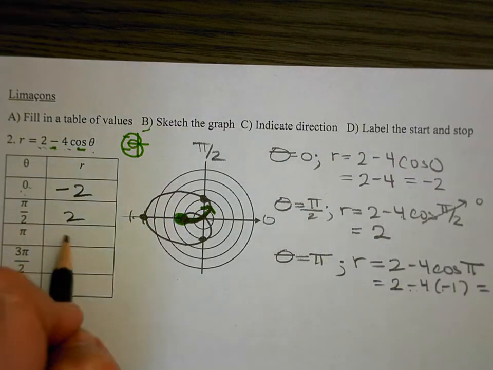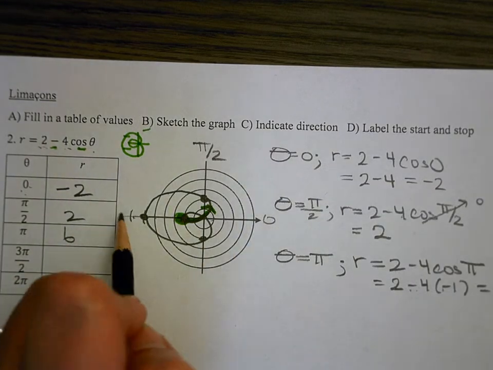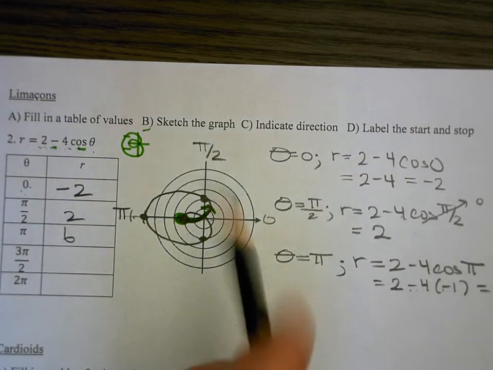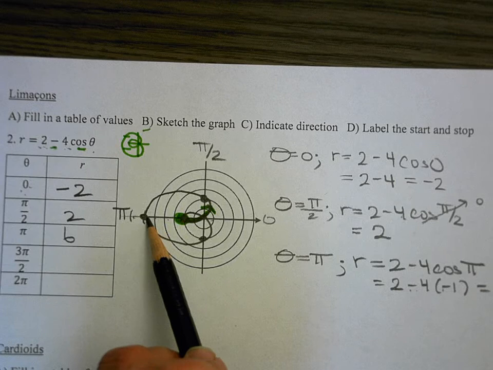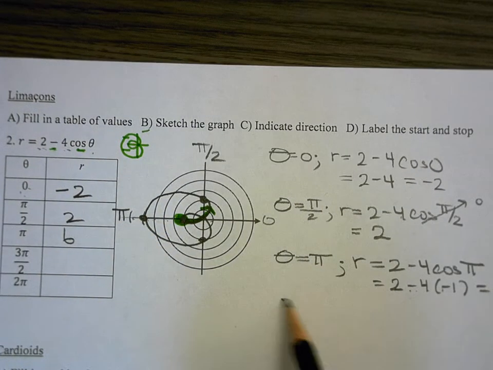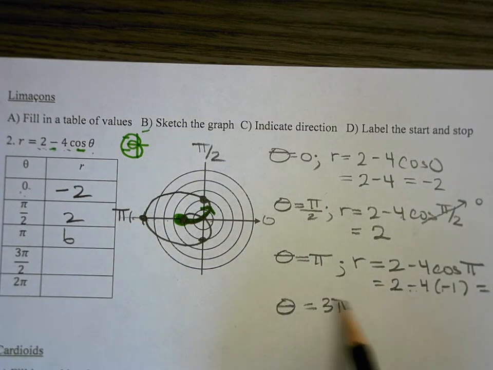And then if you look here at pi, I went towards pi, 1, 2, 3, 4, 5, 6. So 6 units. And then one more here, 3 pi over 2.